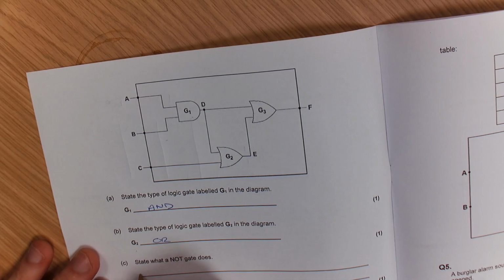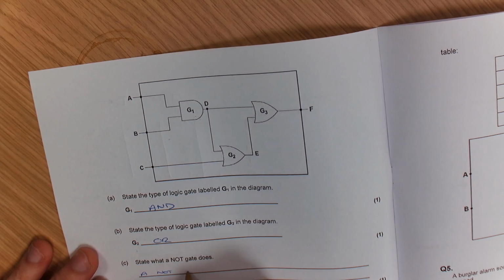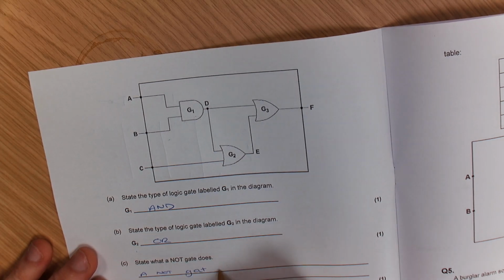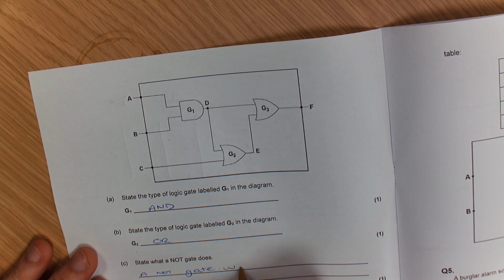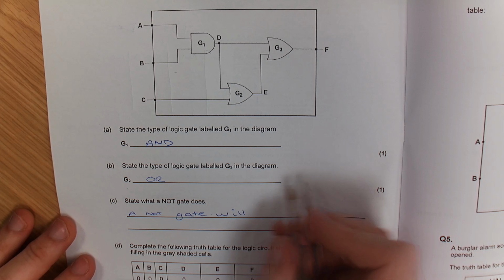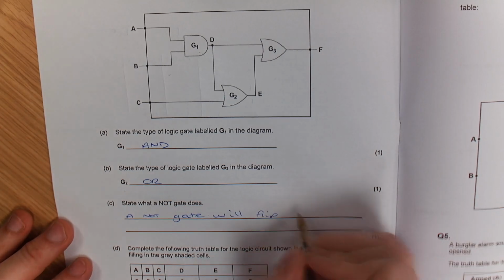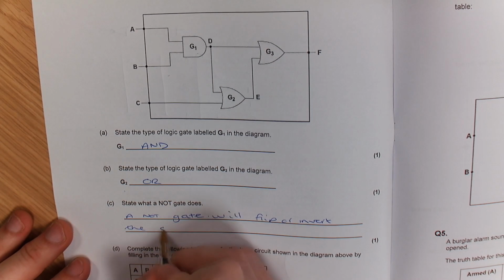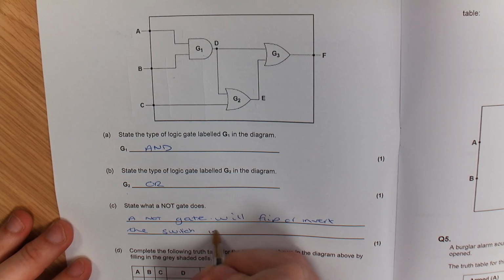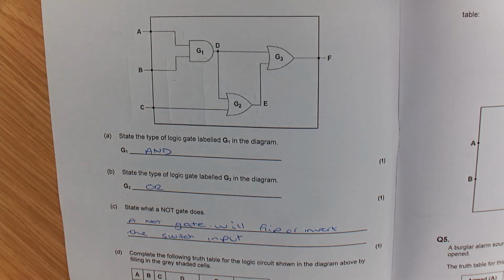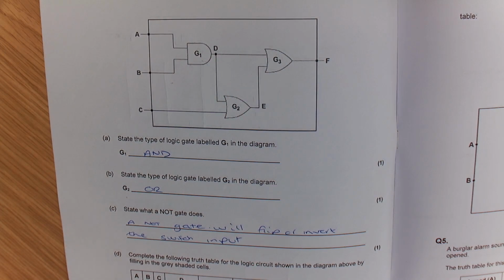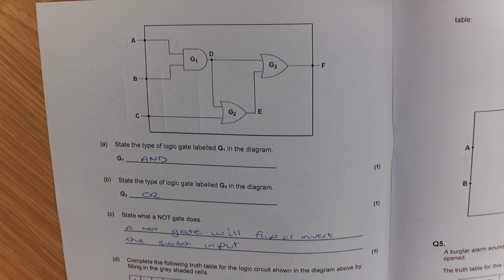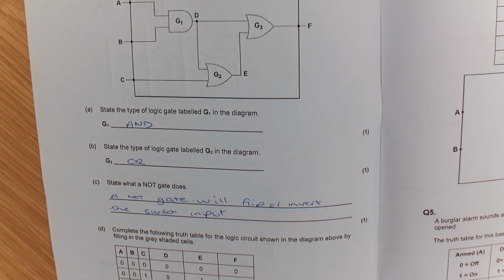So, a NOT gate will, sorry, move that up. A NOT gate will flip or invert the switch input. All right? They will award a mark if you say the zeros become ones. So some of you may have done that. They will award a mark if you said the opposite of what goes in will come out. All right? It's just about you demonstrating you fully understand how these switches work.